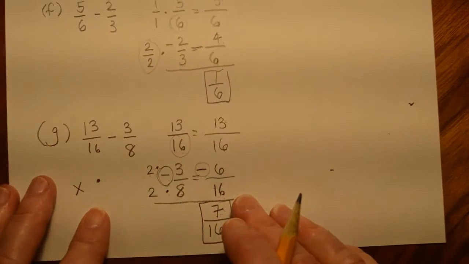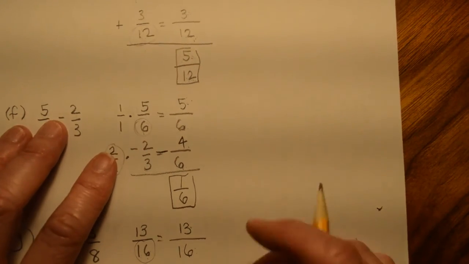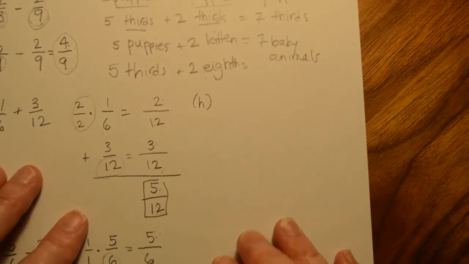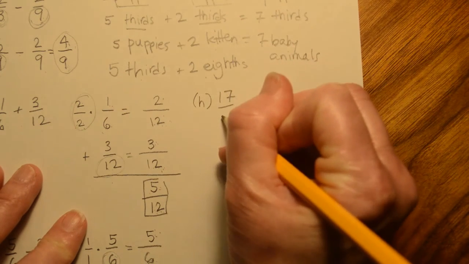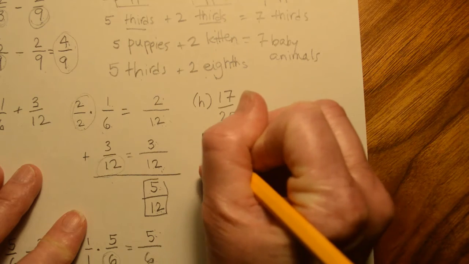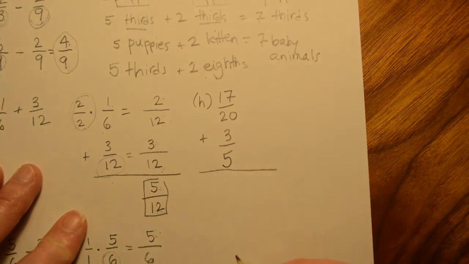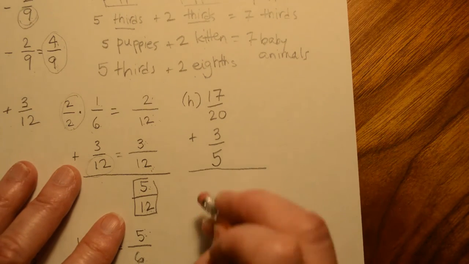All right, then let's do part H. I'm going to write it down, you're going to write it down, and then you're going to do it and then check back to see how you did. So 17/20 plus 3/5. And again, just to save space, I'm going to write it vertically right away. If you prefer to do it horizontally, when you write it down, just write it horizontally.